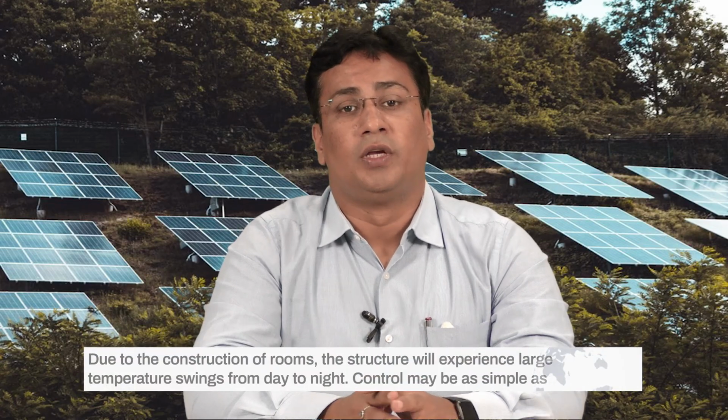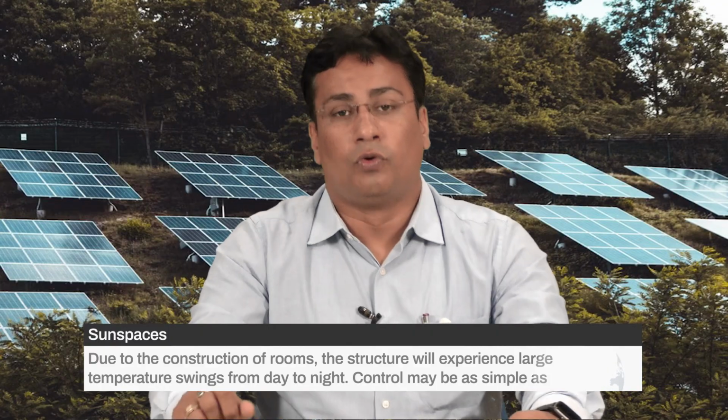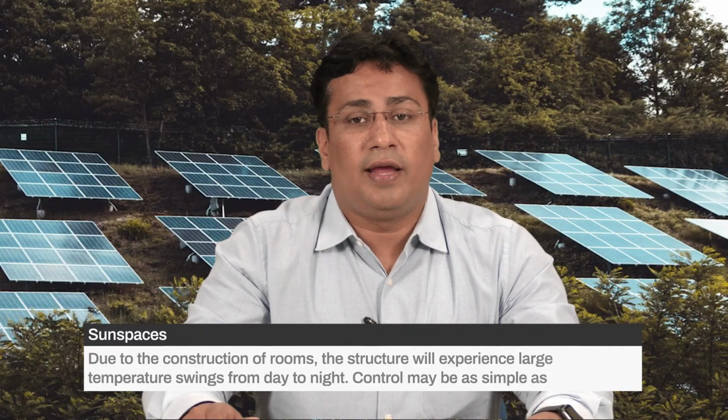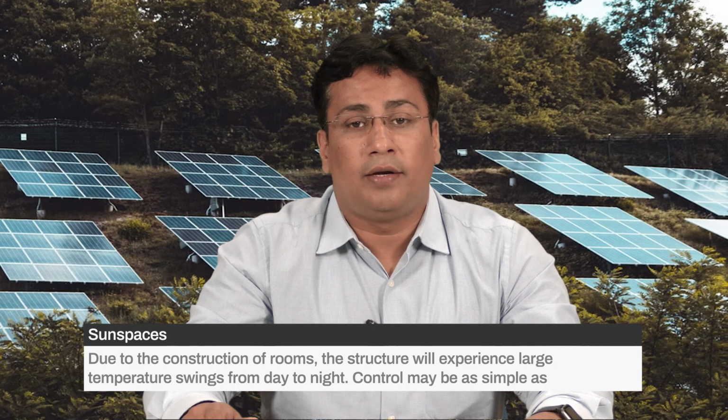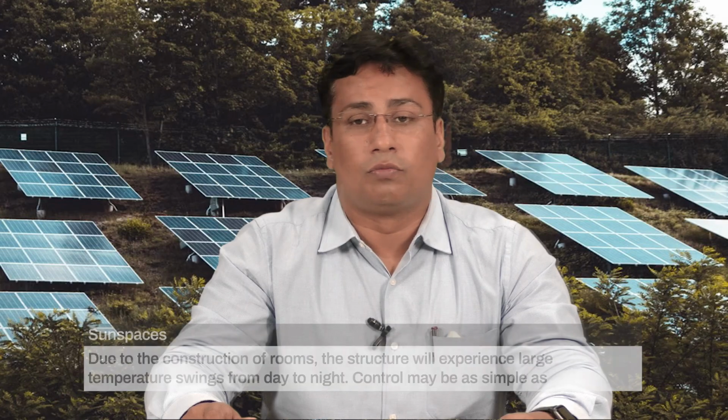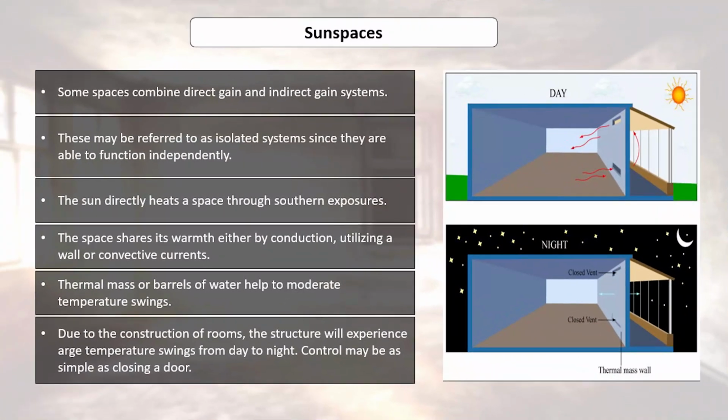Due to the construction of the room, the structure will experience large temperature swings from day to night, and control may be as simple as closing a door. So, a sun space is required for buildings. I have given you two figures, daytime and nighttime. Here we can see how the transfer of heat is going on.